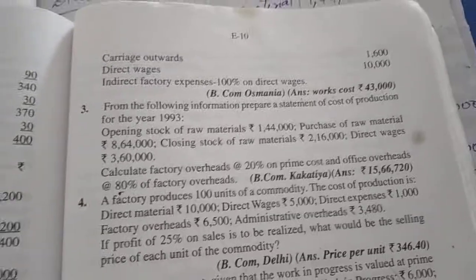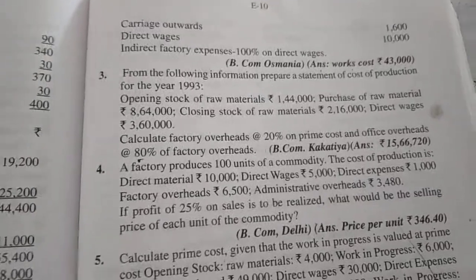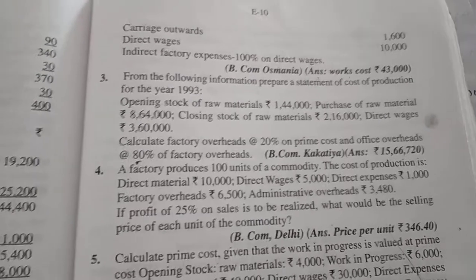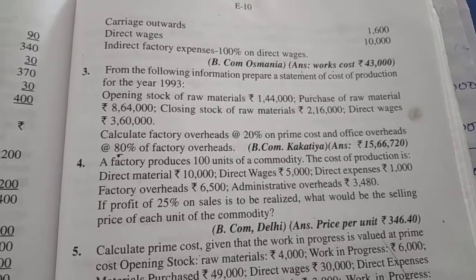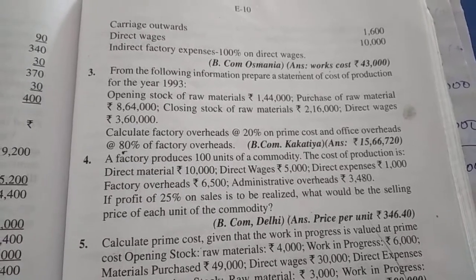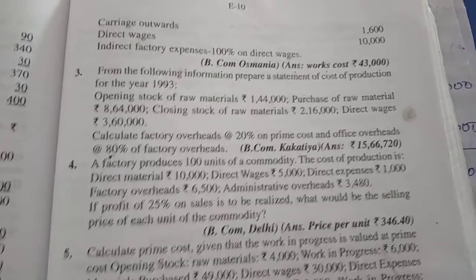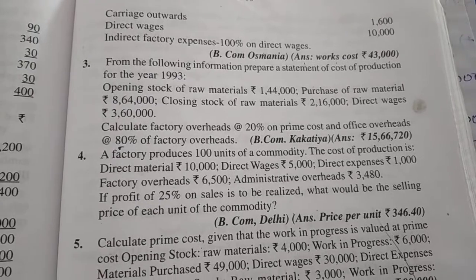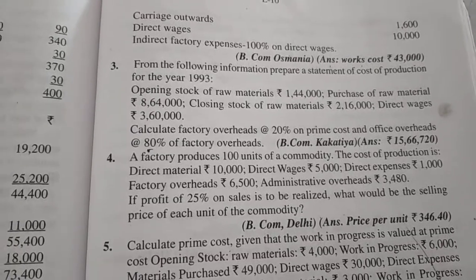Unit and output costing. Yesterday I explained the first problem, and the second one I gave as homework. Now look at the third question. From the following information, prepare a statement of cost of production for the year 1993. So what he has asked is to prepare the cost of production, and let's see the information he has given.